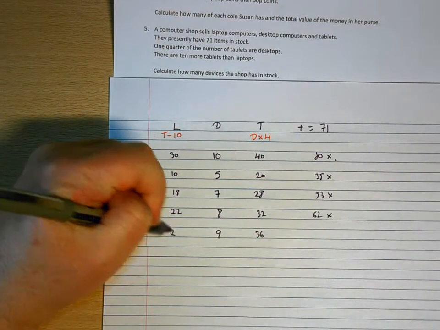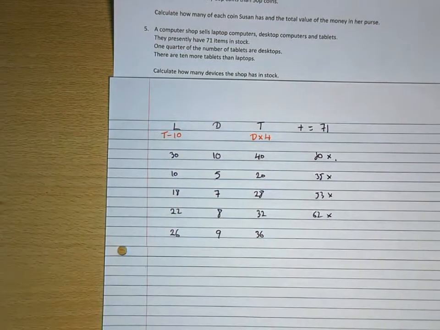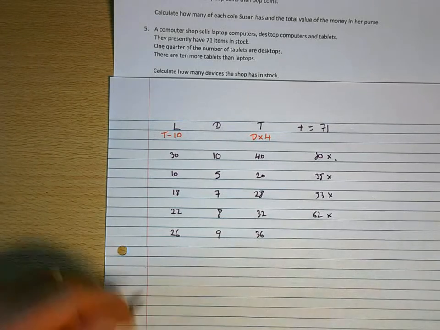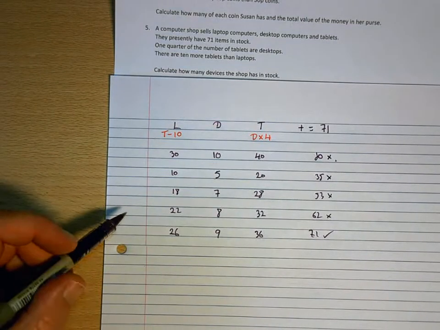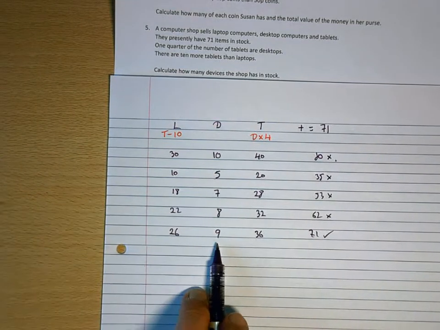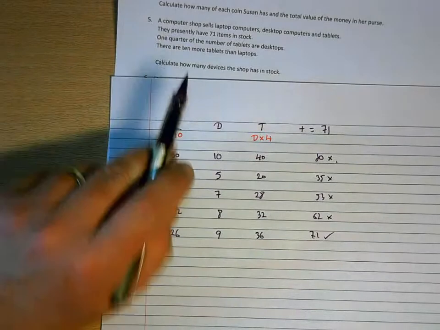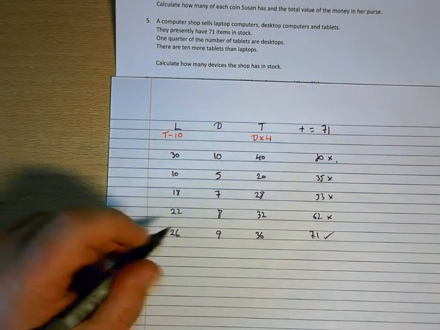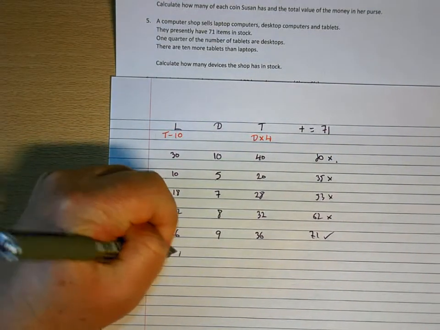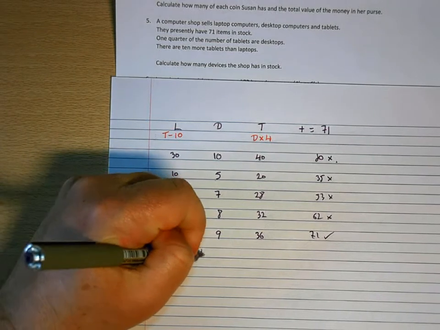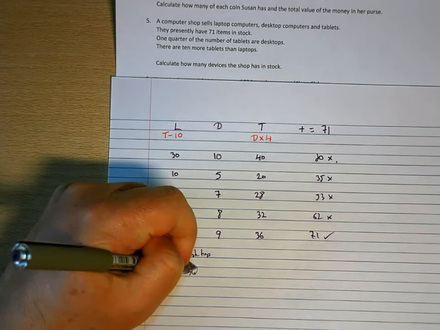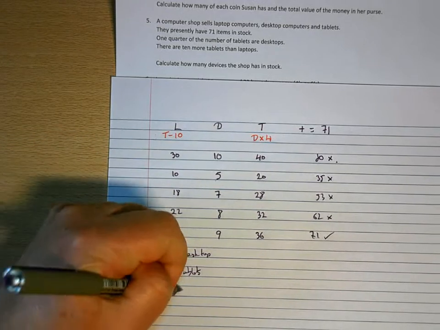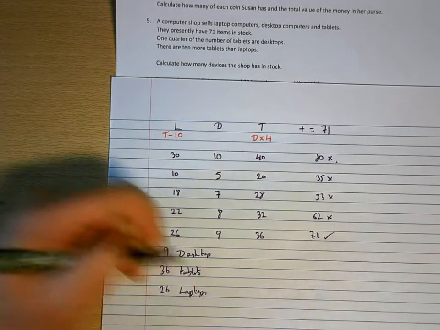Less 10, 26. 26 plus 9 plus 36, 71. So I got there in the end. Calculate how many devices the shop has in stock. So 9 desktop, 36 tablets, 26 laptops.